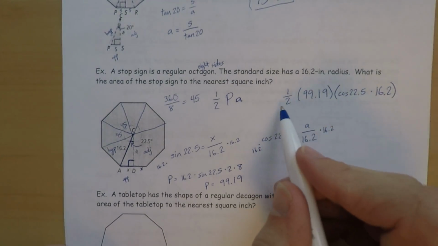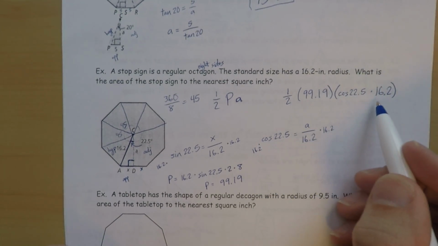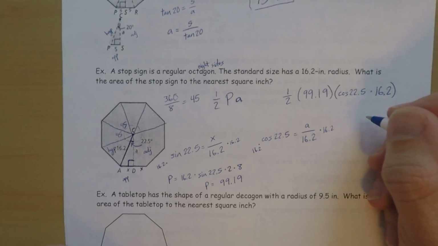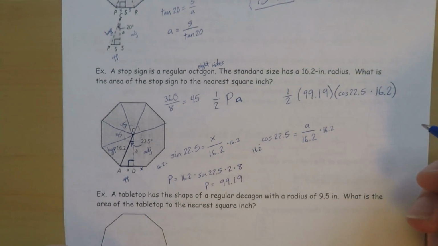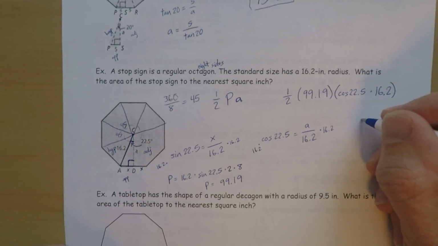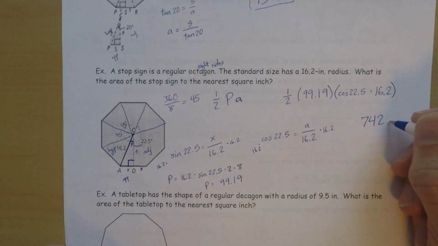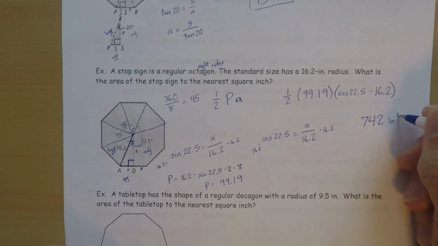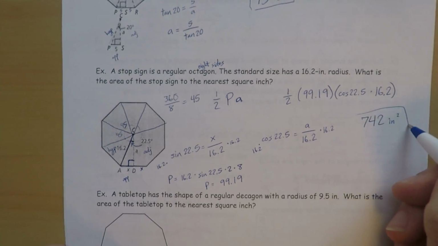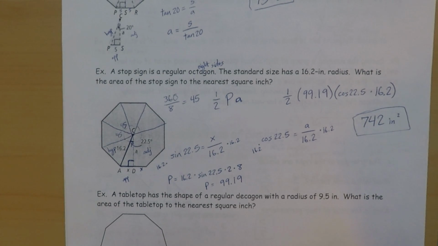And to find the area, we just have to multiply all of this out. If you multiply all those, we are rounding to the nearest square inch. So whole number, no decimal once again. If you do that, you should get 742. Our measurements were in inches, so the area is inches squared.